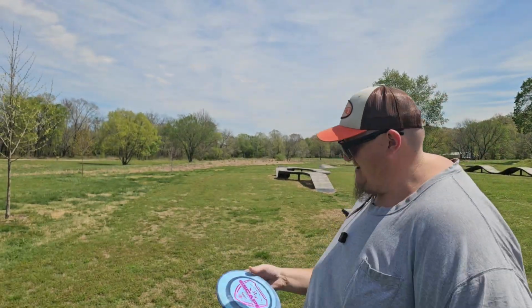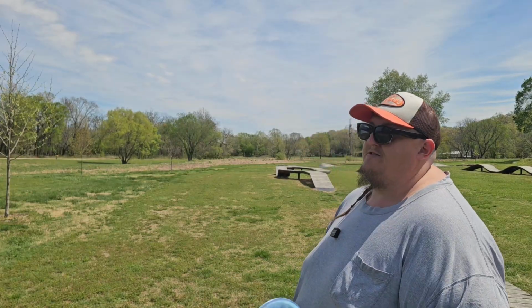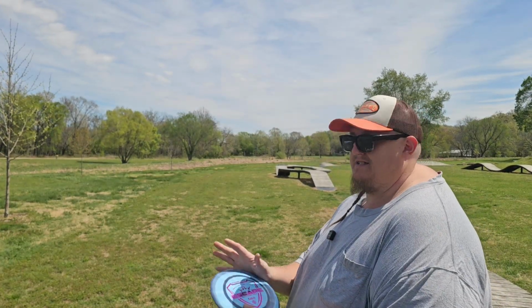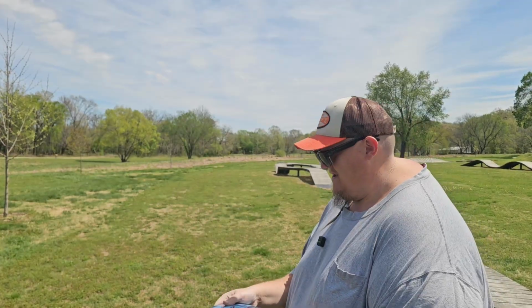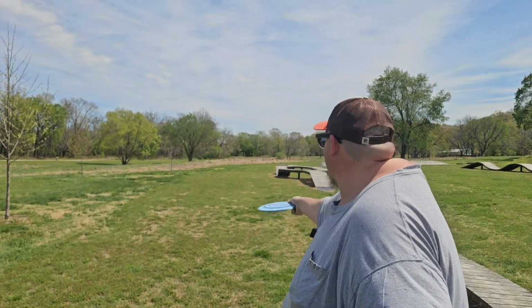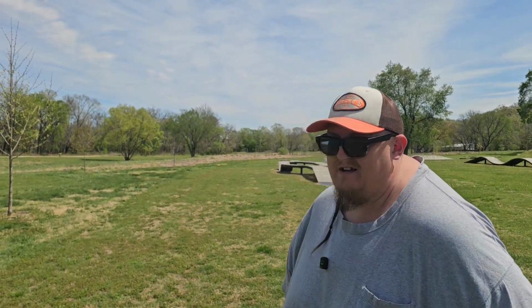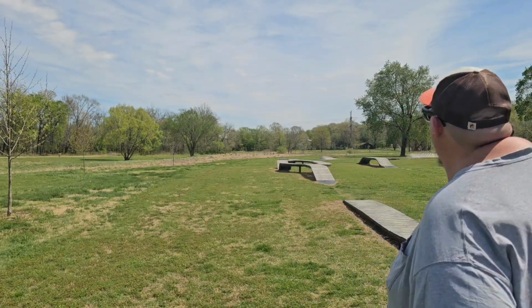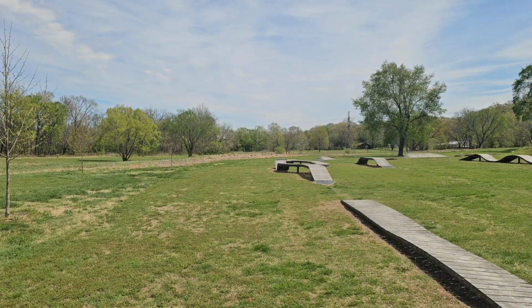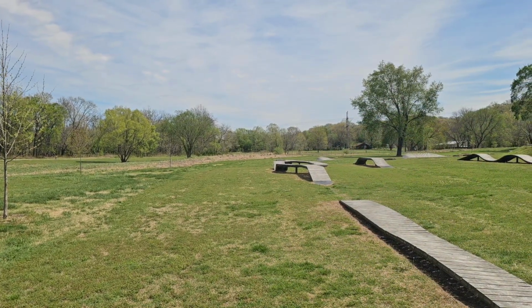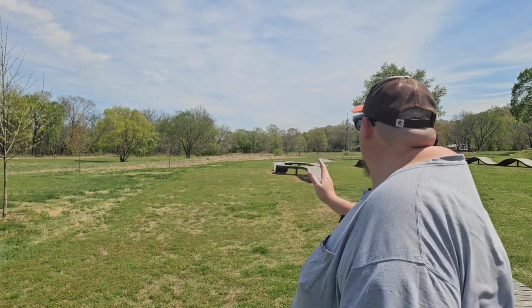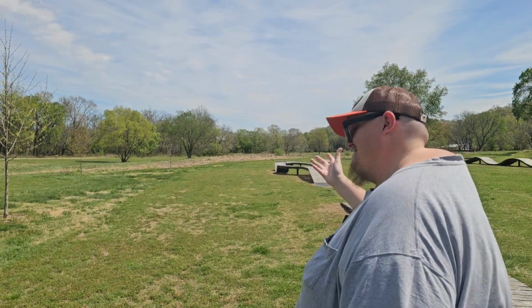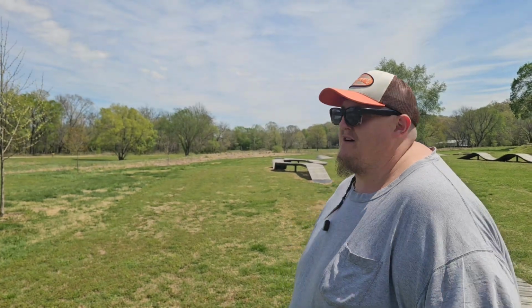So next up is the Escape. Now the Escape is the only one that it's a turn of -1 and fade of 2. It's the most overstable fairway driver that I have in 9 speed. So let's throw it and see how it does. Kind of ended up to the, it probably would have been straight, don't know, I throw the Escape a little bit better than most, but let's see how the distance drivers stack up.